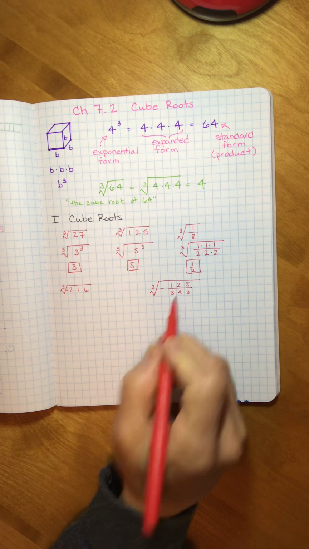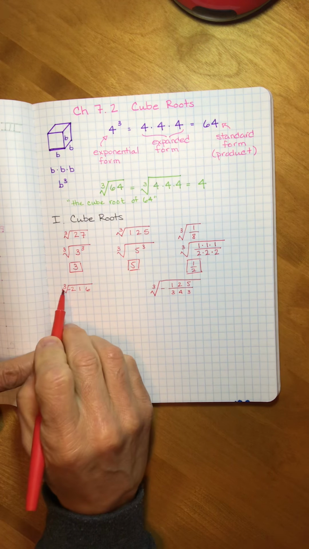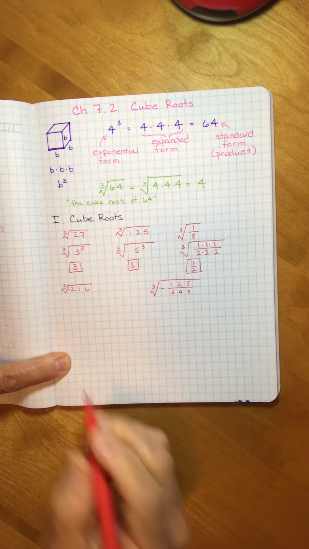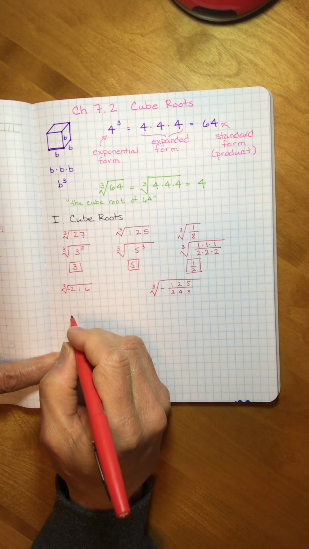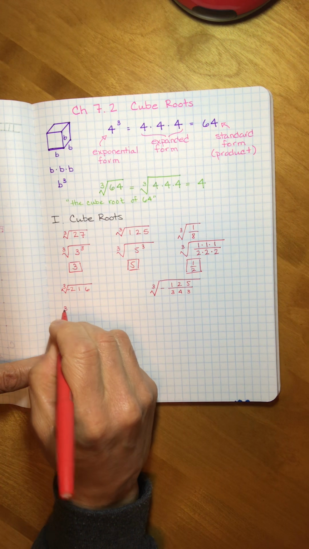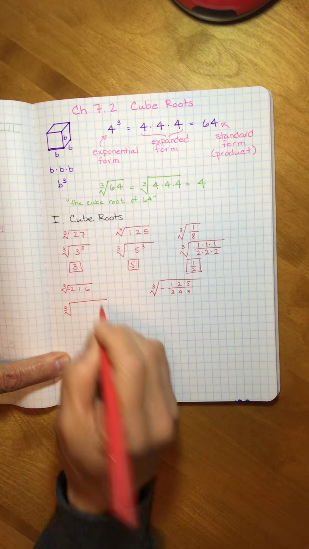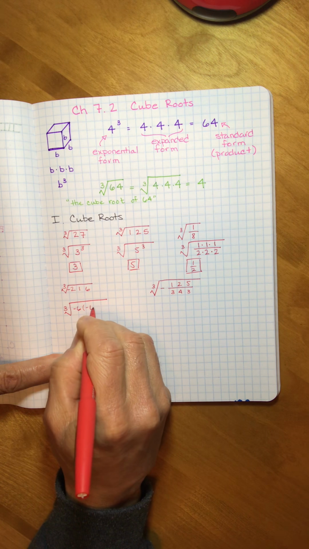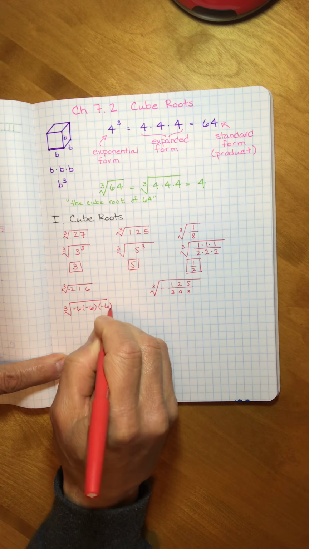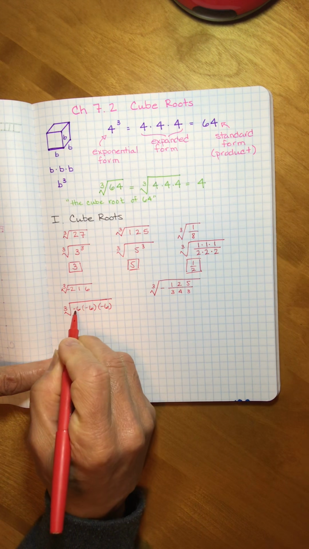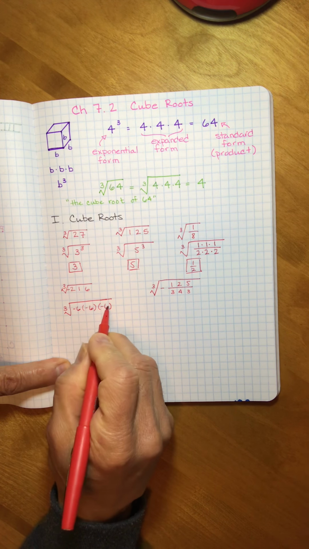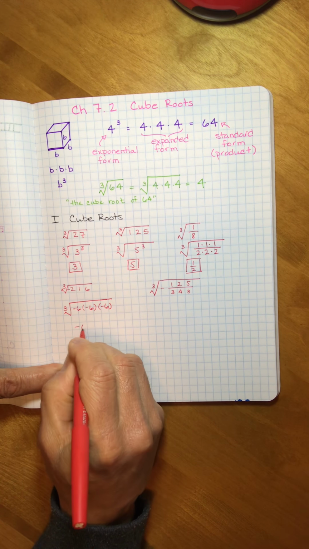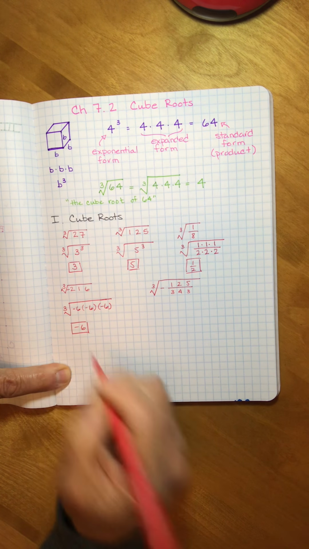But the radicand can be a negative, because if you have an odd number of negatives, you should have a negative product. So 216, okay? Just so you know, that's going to be a negative 6 times a negative 6 times a negative 6. That's positive 36 times a negative 6 gives you that negative 216. So the answer here is negative 6.